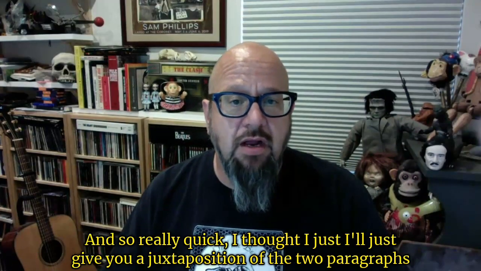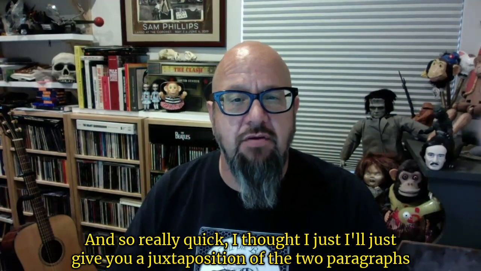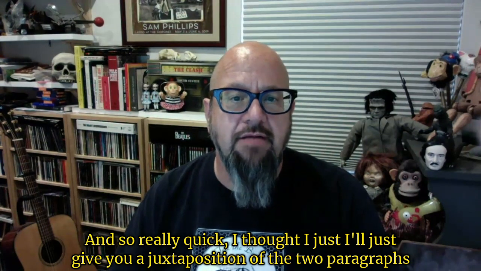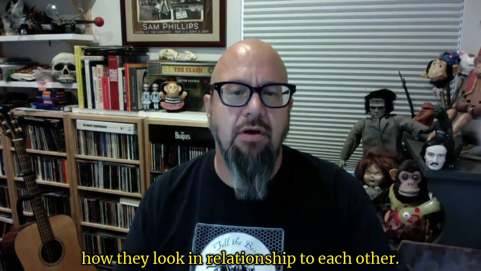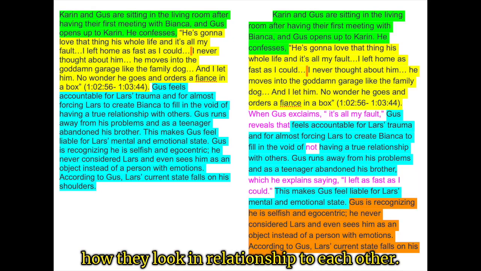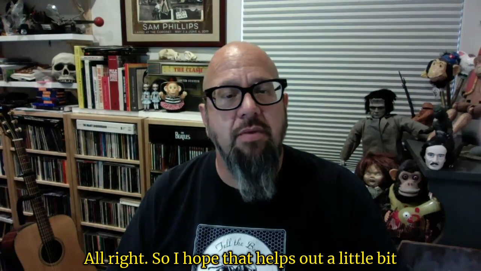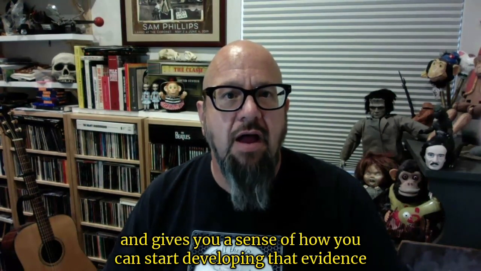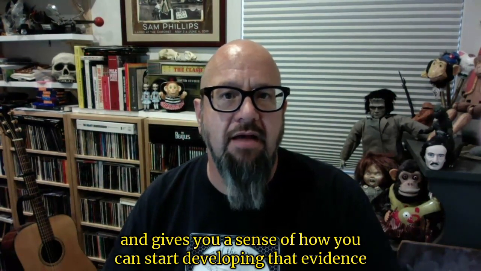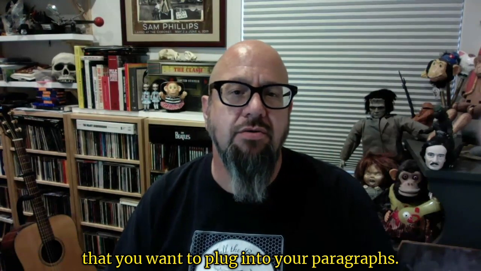And so really quick, I thought I'd give you a juxtaposition of the two paragraphs so you can see how they look in relationship to each other. All right, so I hope that helps out a little bit and gives you a sense of how you can start developing that evidence that you want to plug into your paragraphs.